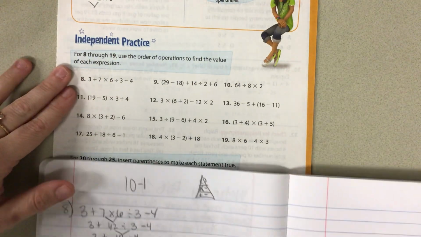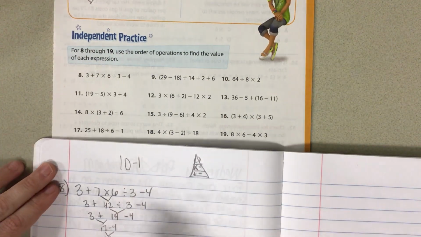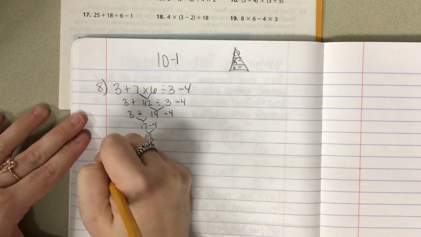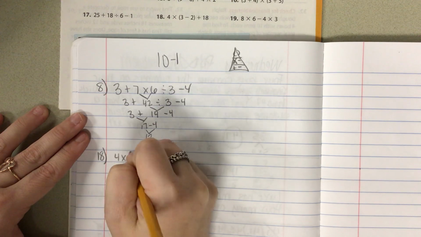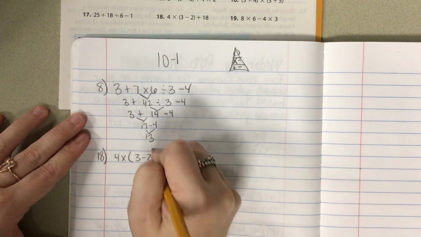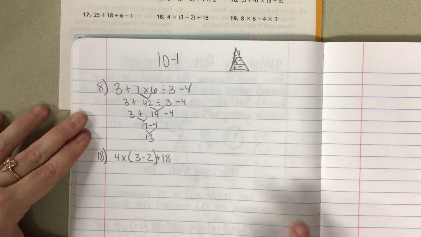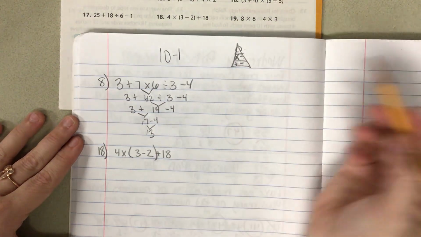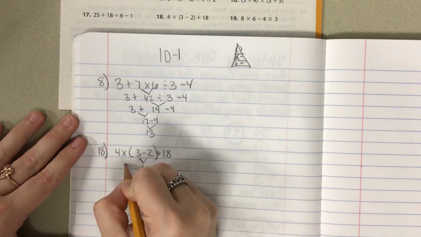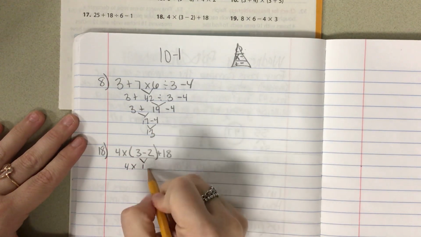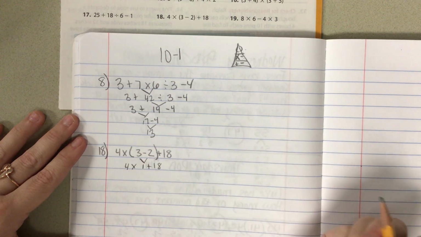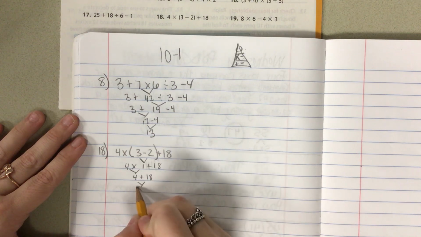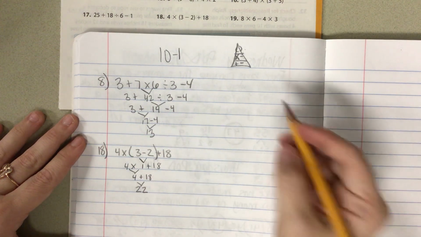All right, let's try one more. I want to try 18. That's 4 times 3 minus 2 plus 18. All right, so parentheses are first, so 3 minus 2 is 1. Bring everything down. Once I'm done with my parentheses, I do not have to bring them down anymore. Then it's multiplication, then it's adding.